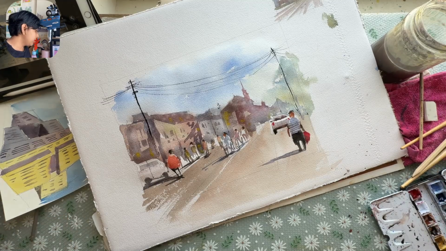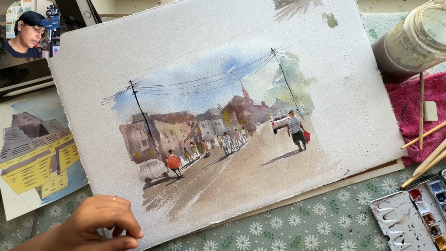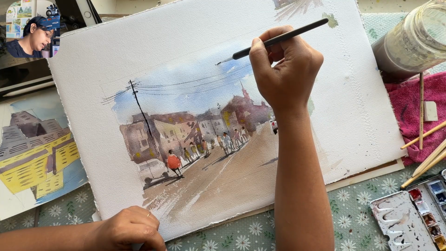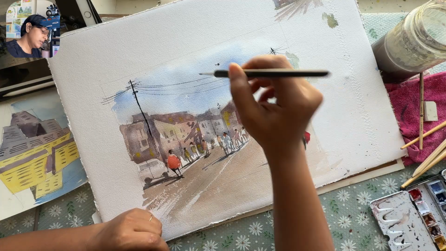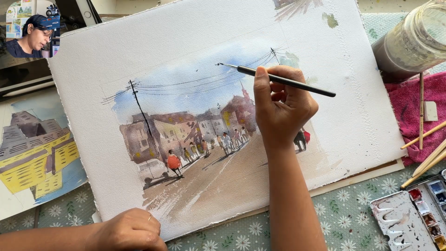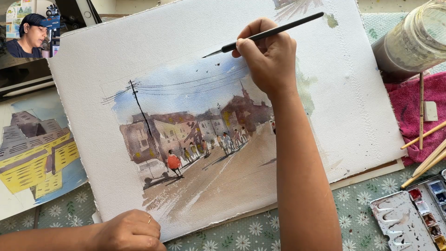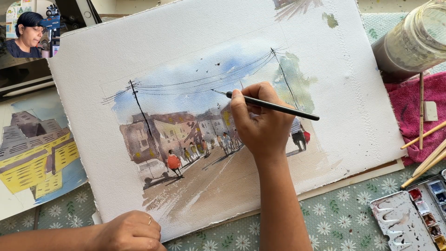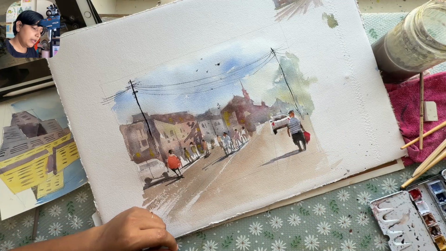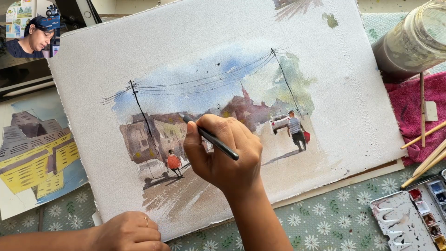So let's add some of the birds. I'll add some birds. Some birds like this. And then I will add some details into this painting.